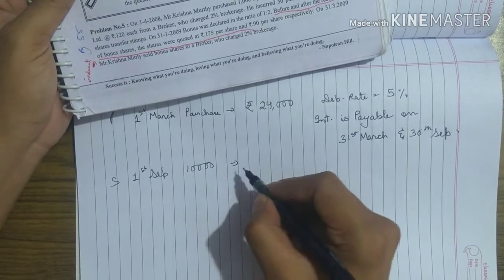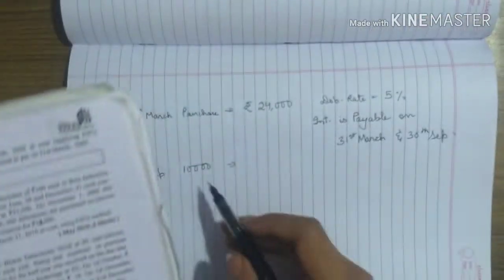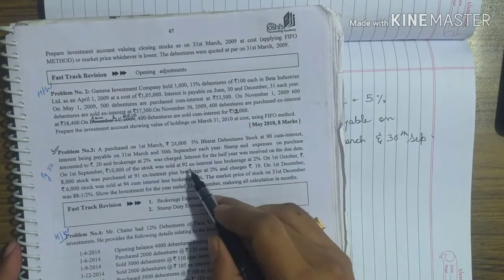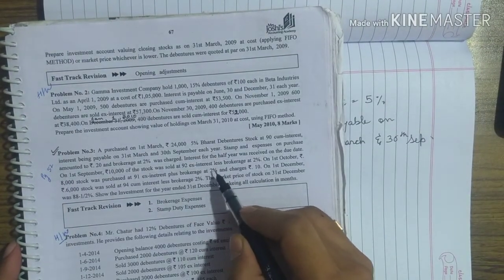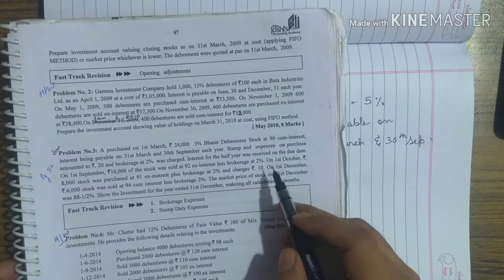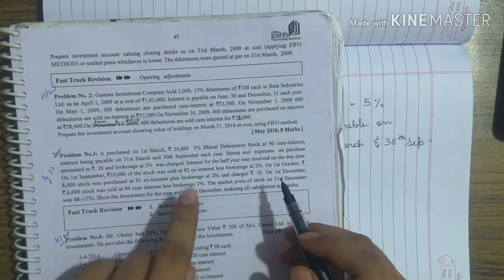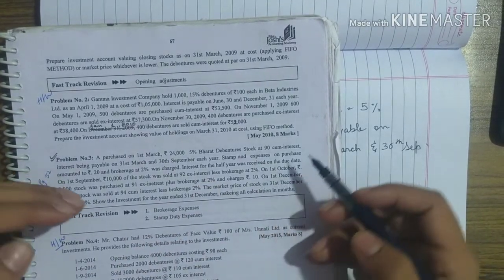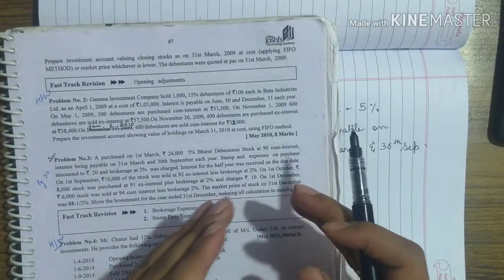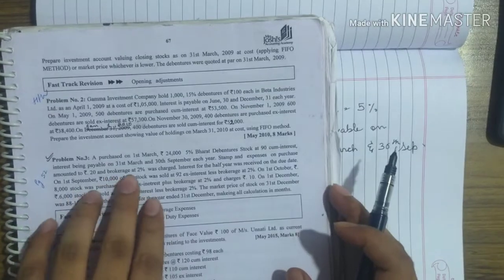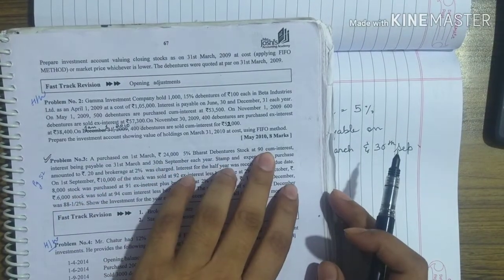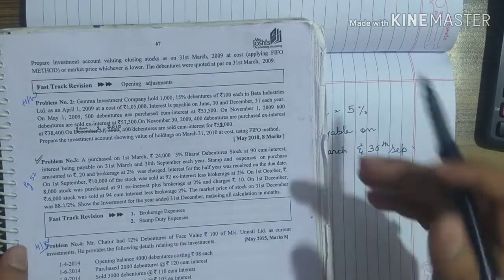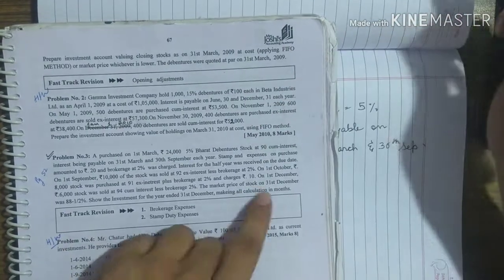Here the brokerage is at 92 ExInterest less brokerage at 2%, so we will assume this 2% is on the value of 92 ExInterest. In this question we need to adjust the brokerage value according to the question. See, here it is 2% of 90 CumInterest, and here it is 2% of 92 ExInterest. Alright, then let's move on.